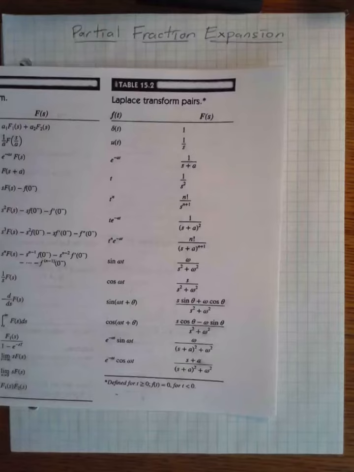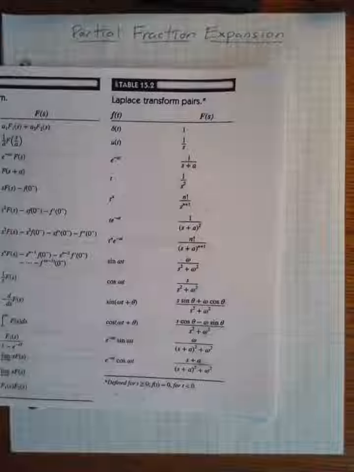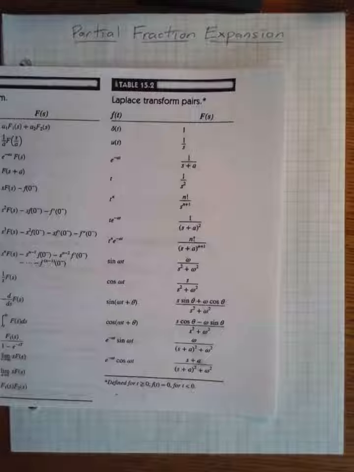I'm a professor of electrical and computer engineering in the Schulich School of Engineering, and this is a little review video on partial fraction expansion. The reason why partial fraction expansion is important for us from a circuits analysis context is that we are going to be using Laplace transforms a lot to determine the transient and steady state response of circuits.